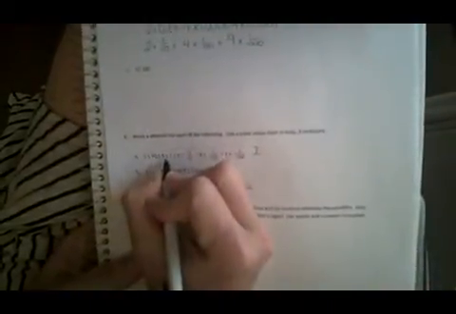Now, these are all written out in expanded form, and you have to figure out the number. So I'm going to do A with you. I have 7 times 10. Okay, well I know that's 70. So I'm going to have a tens place right here. Plus 4 times 1. Okay, that's in the ones place, and that's a 4. So far I have 74.